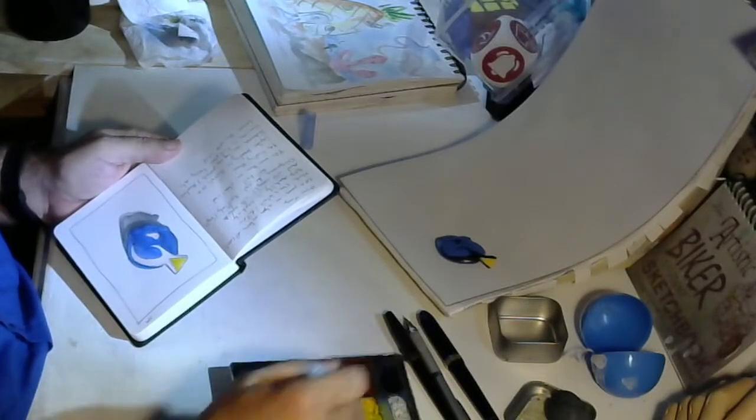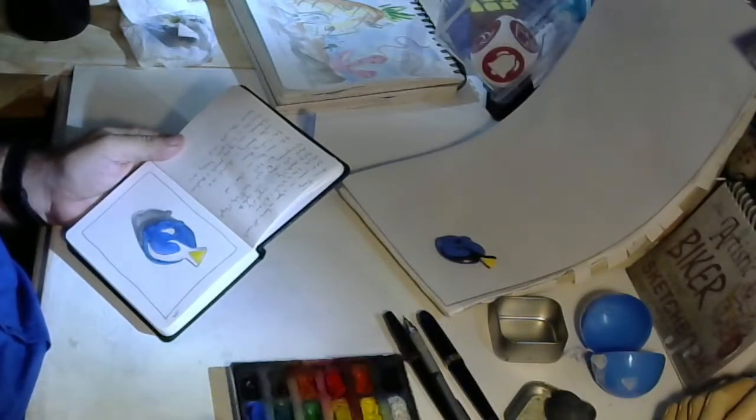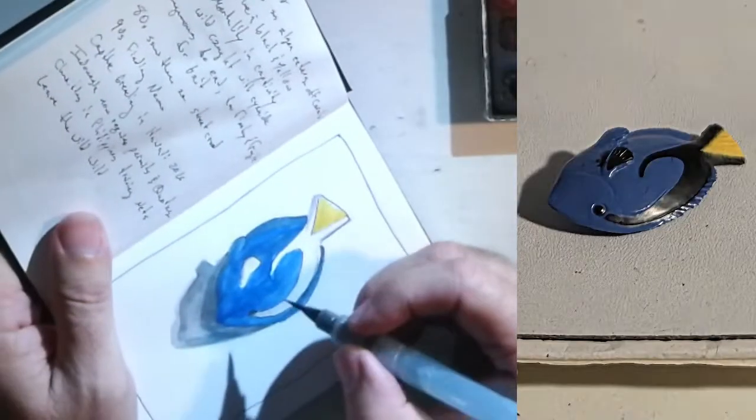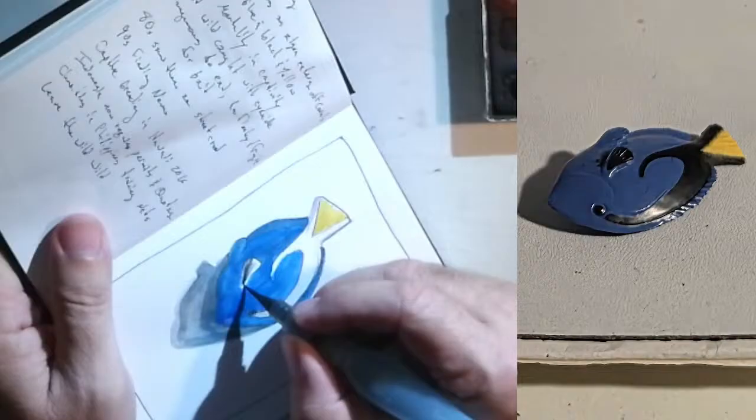And all of the parents dutifully go out and get Dory for their little precious babies without consideration that Dory doesn't survive in captivity.